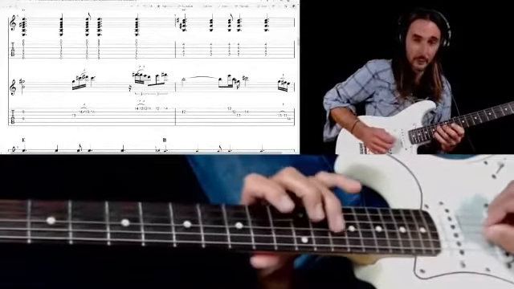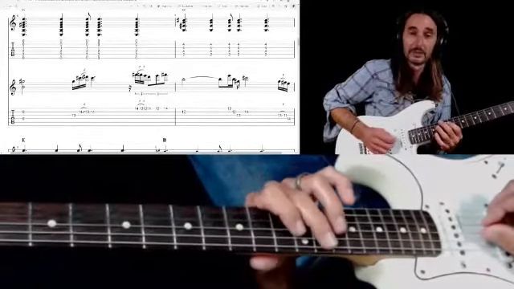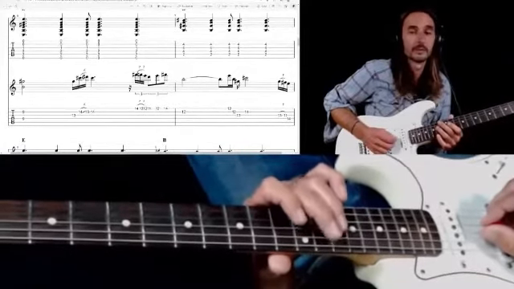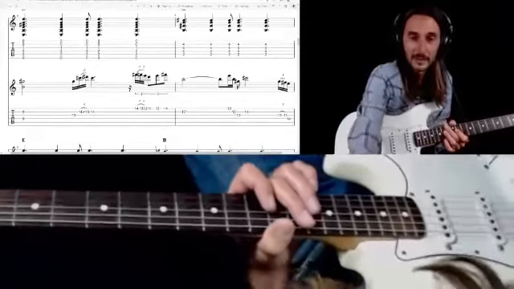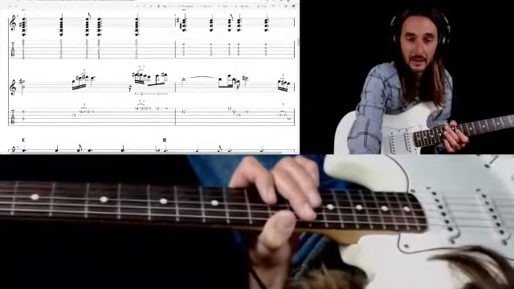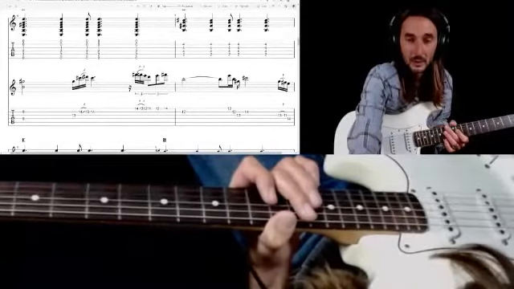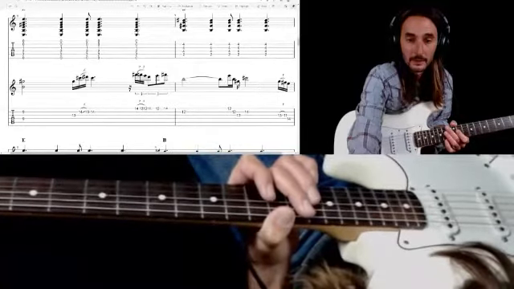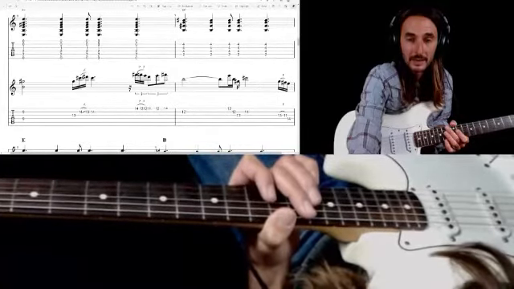And he lands on the 14th fret of the D string, which is, boom, the root note of the E chord that's coming up. So he again, on the downbeat, lands on a chord tone.